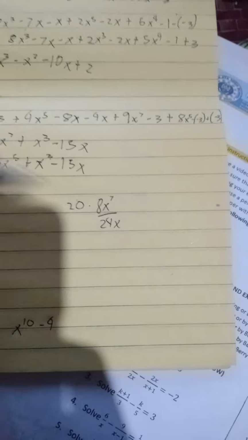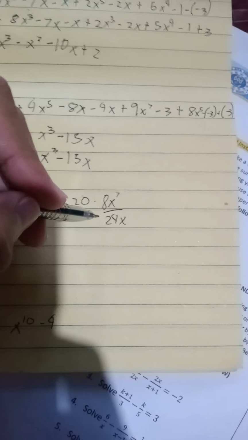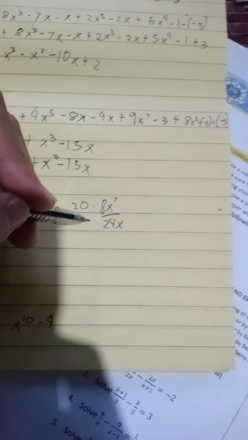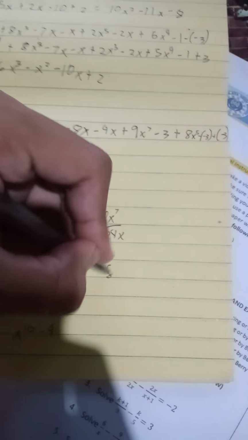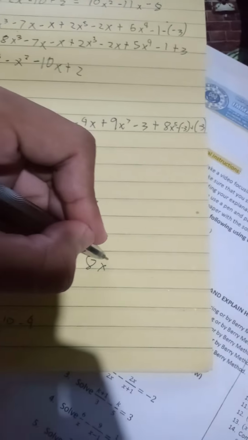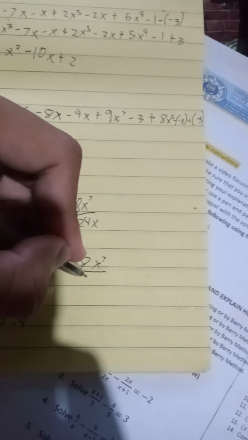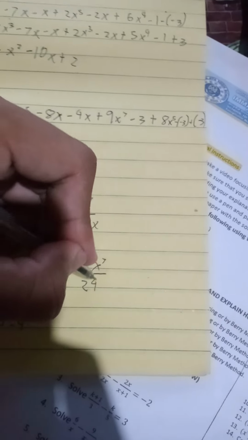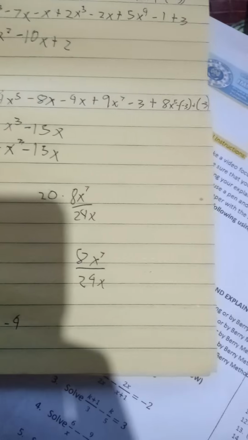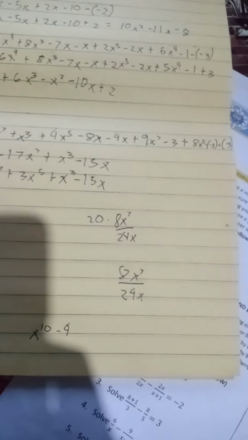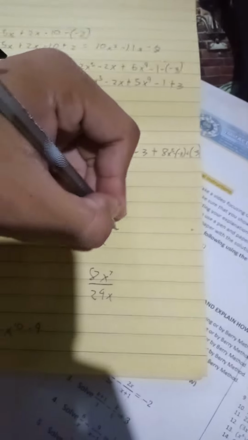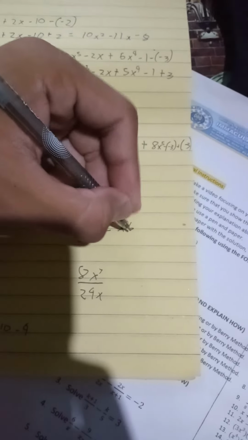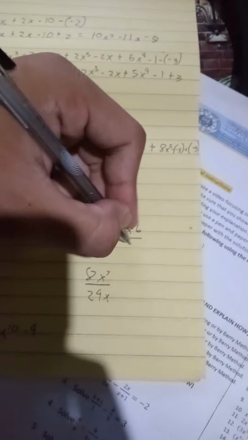Number 20, so 8x to the power of 7 over 24x. We must reduce, it will be like this, 8x to the power of 7 over 24x. So our answer here is x to the power of 6 over 3.